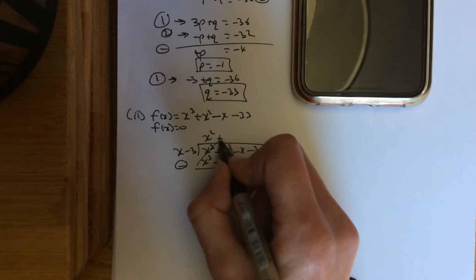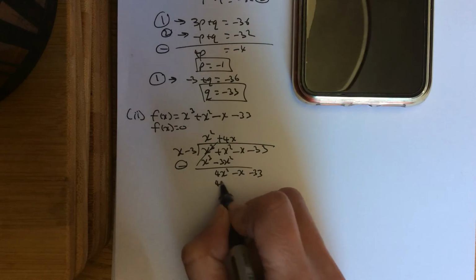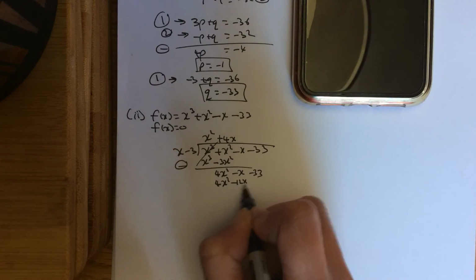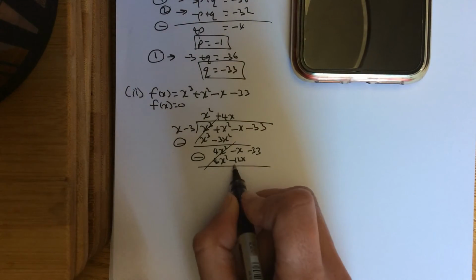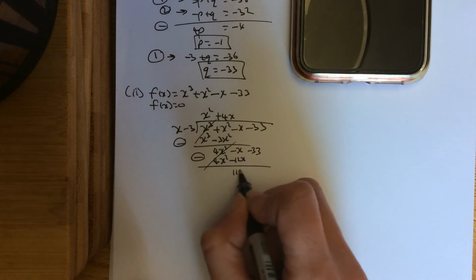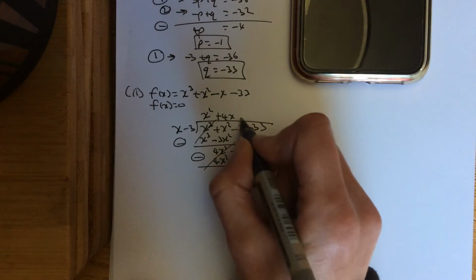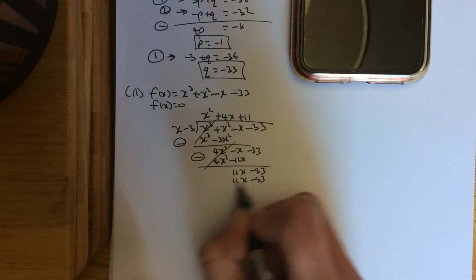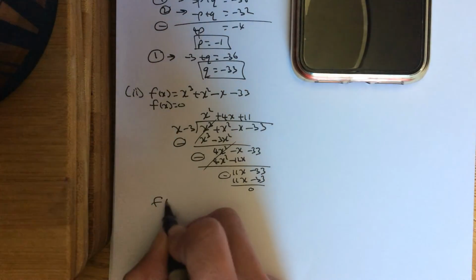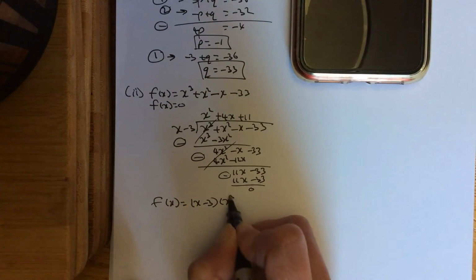x into this goes positive 4x times. Times this by positive 4x, so 4x squared minus 12x. Draw your line, subtract. Cancels off. Minus 1x plus 12x is 11x. Minus 33 take away nothing. x into 11x goes 11 times. Times this by 11. Draw your line, subtract. So f(x) is written as the divisor times the top line.